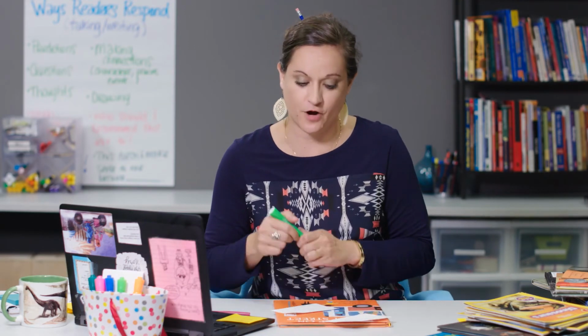Because we're working with special populations, we really want to make sure to have scaffolds to support them in asking questions. A really easy one is flashcards, helping them understand the words that they can use in their questions. So I'm going to create some right now for our students.